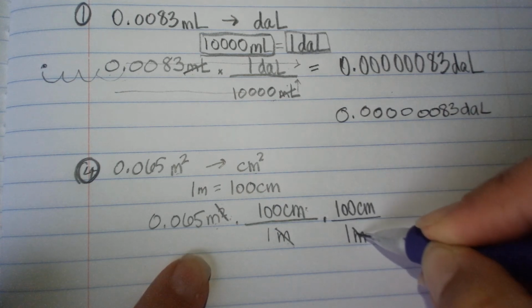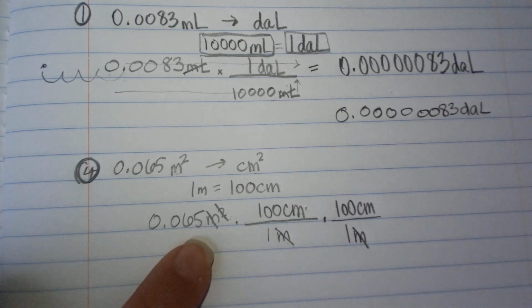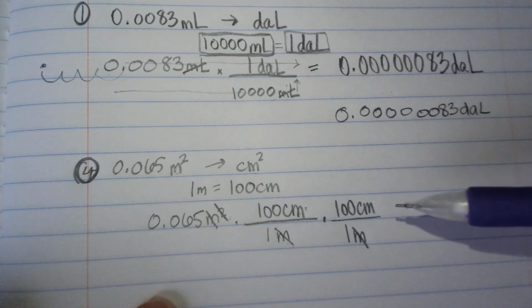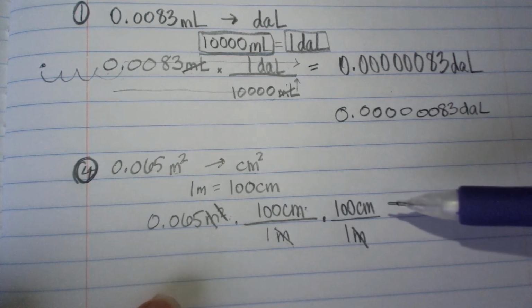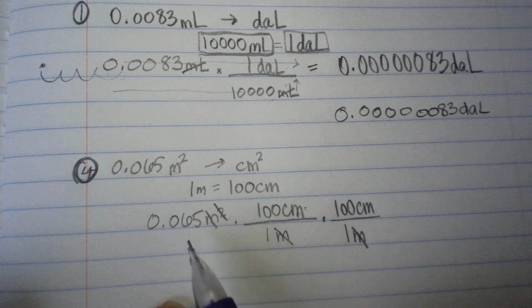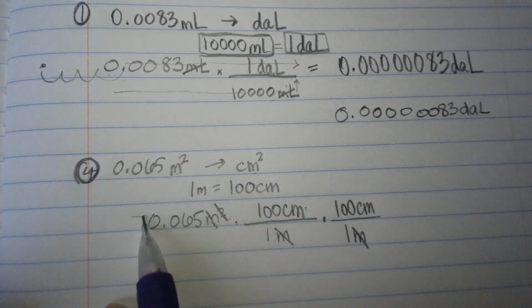Now I can cancel this meter with that meter, and I've gotten rid of my meters squared. This will come back later on as we do some more derived units, some more formula stuff. So in this case, I'm going to multiply straight across.